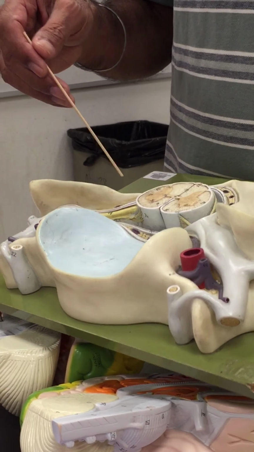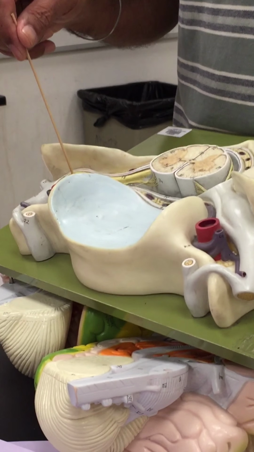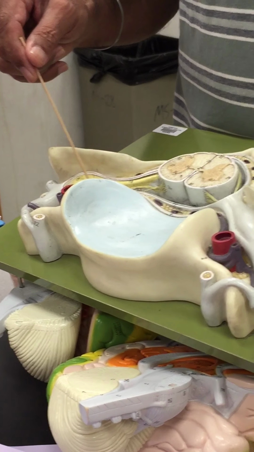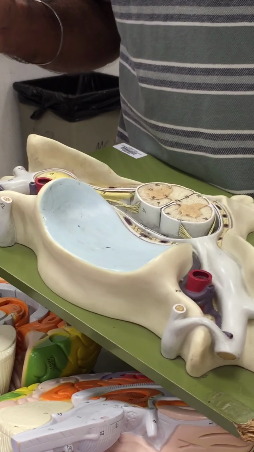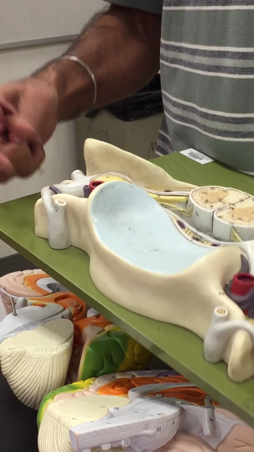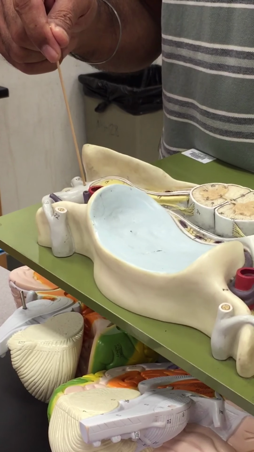Then you are looking at our dorsal root. It has a swelling, the dorsal root ganglion. This is our ventral root. Once they join, only this part here, because they did not extend it, is the spinal nerve.